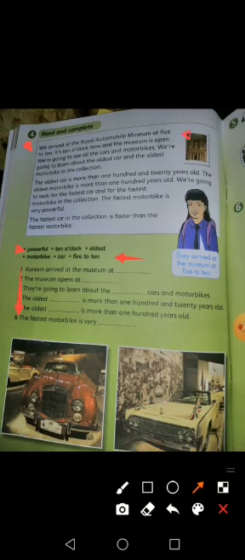So let's read. We arrived at the Royal Automobile Museum at 5 to 10, okay? It is 10 o'clock now, and the museum is open. We are going to see all the cars and motorbikes. We are going to learn about the oldest car and the oldest motorbike in the collection.